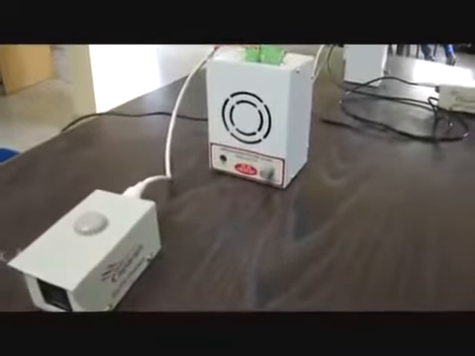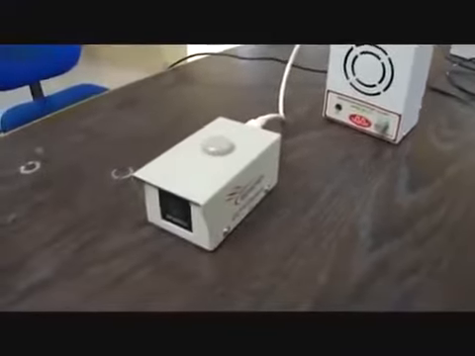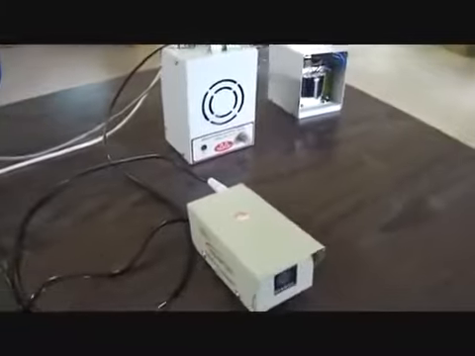I've connected 2 similar slave units on my test bench along with CCTV cameras. Now we will start communication with these 2 slave units to demonstrate the various available features.